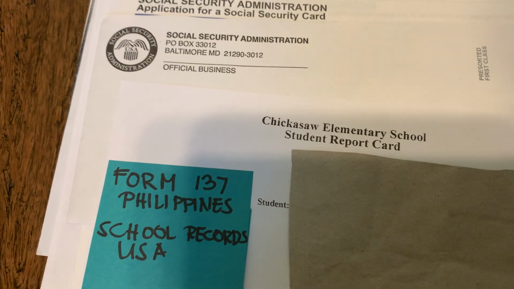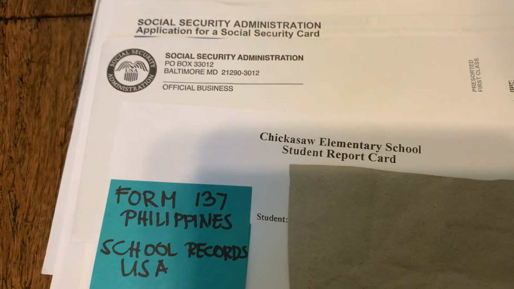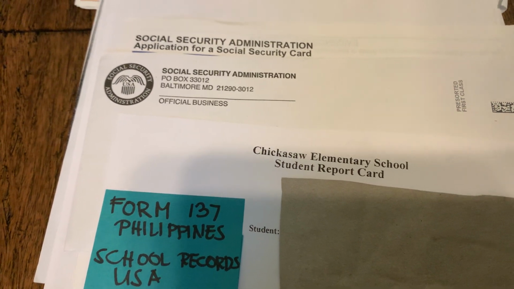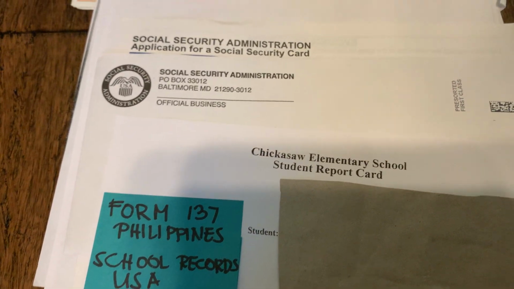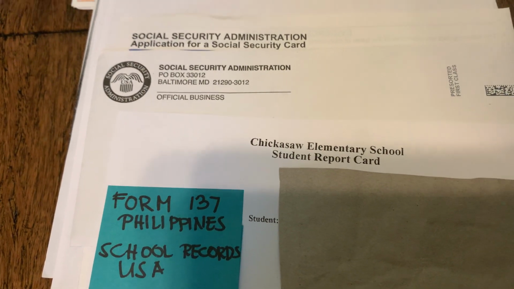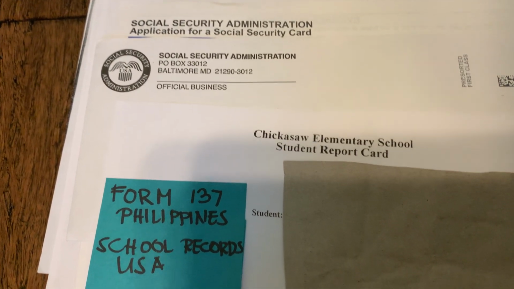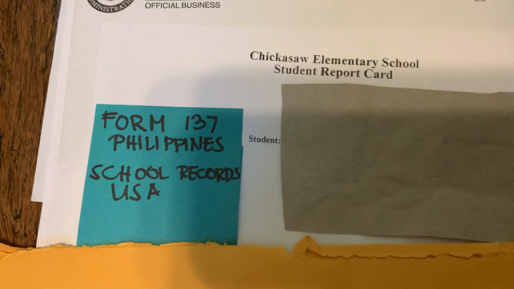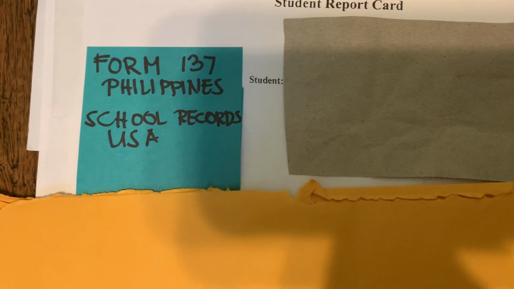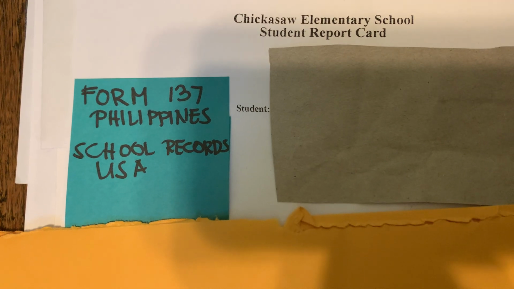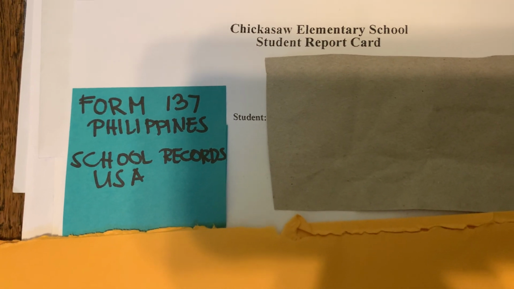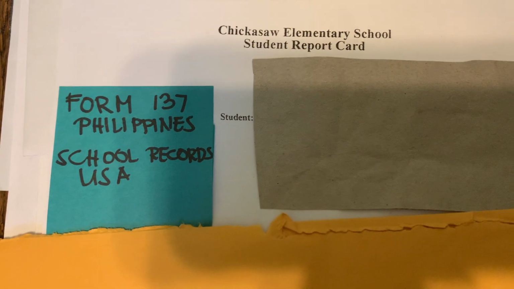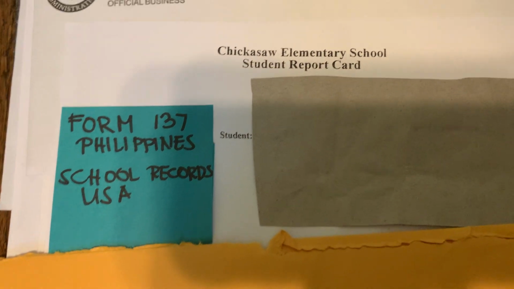You should ask the principal or the teacher to give you Form 137 before you go to America, because you really need to send your kids to school, so they need your record from the Philippines. Then school records in the USA. If you also have school records in the USA, you need to include sending them to the USCIS for the application of your travel permit.